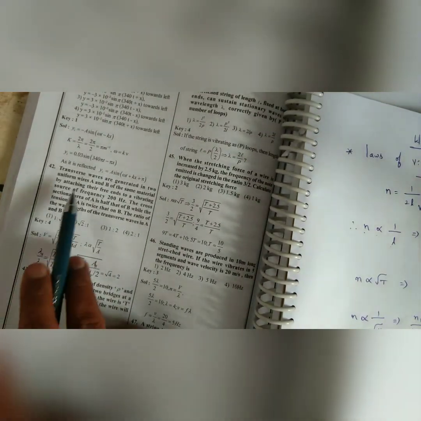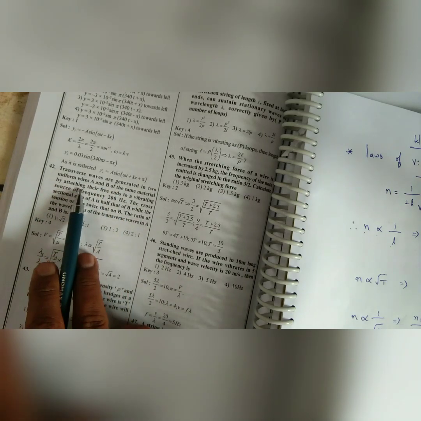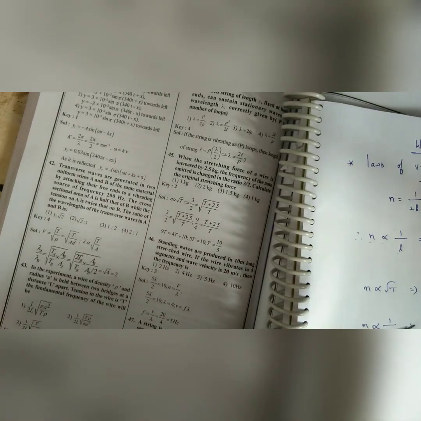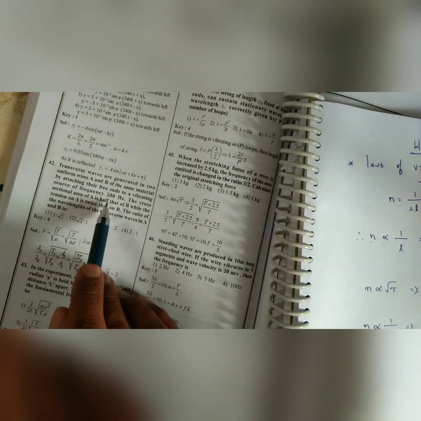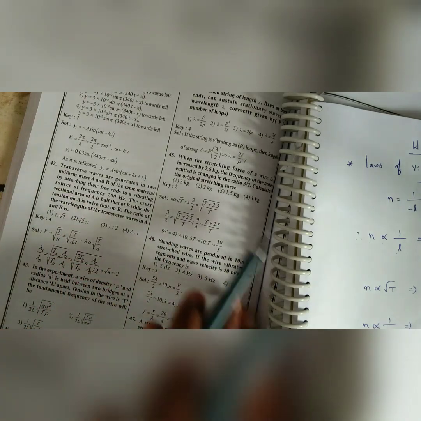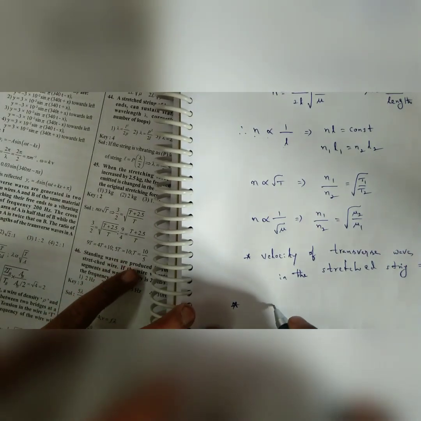Okay, here we'll see one question. Transverse waves are generated in two uniform wires A and B of the same material by attaching their free ends to a vibrating source of frequency 200 Hz. So it means frequency is constant. The cross sectional area of A is half that of B.